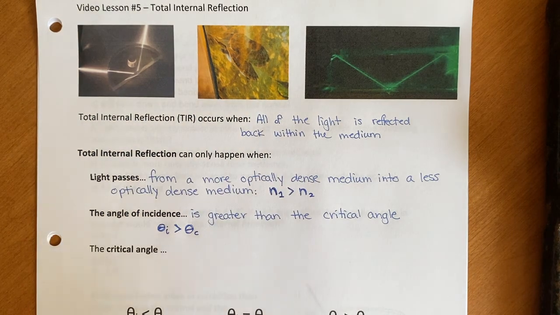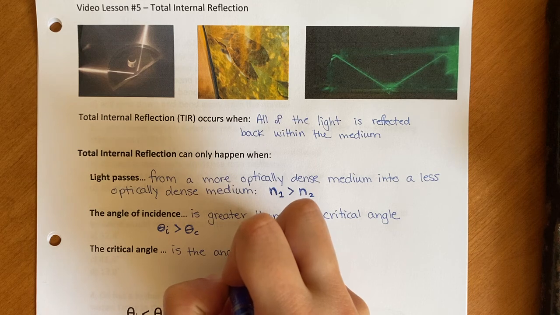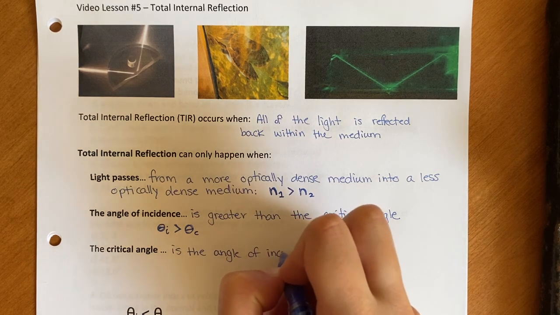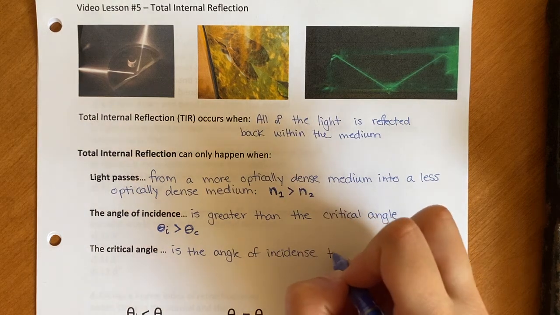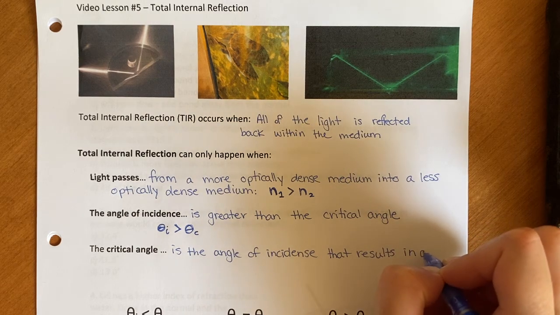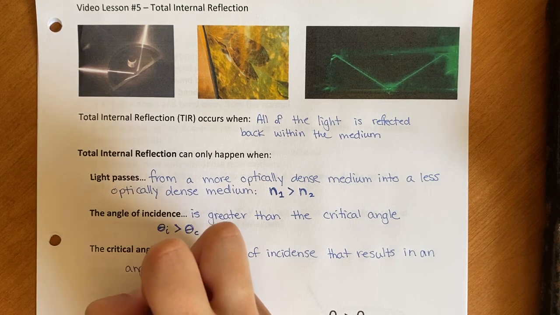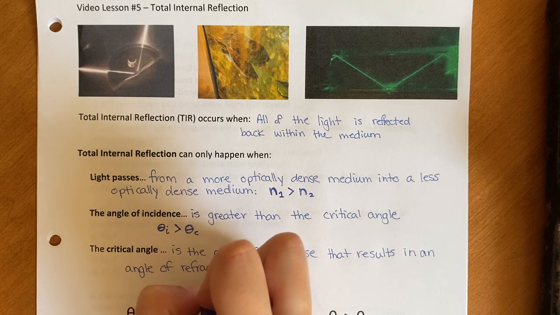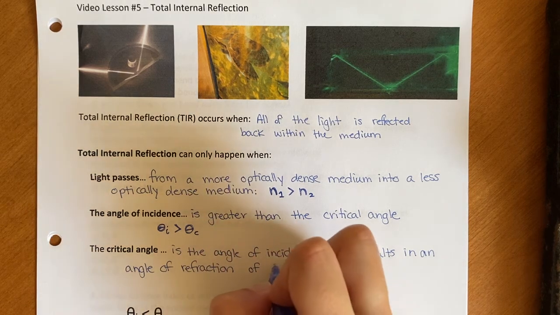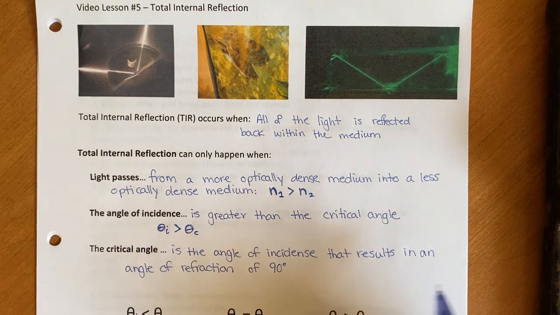Now your critical angle is a specific angle, so it could be 54 degrees or something like that, but the critical angle is the angle of incidence that results in an angle of refraction of 90 degrees.